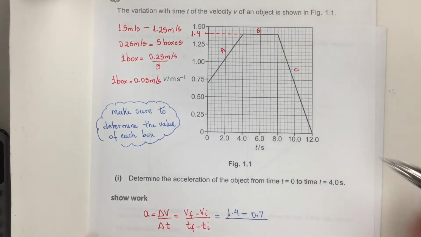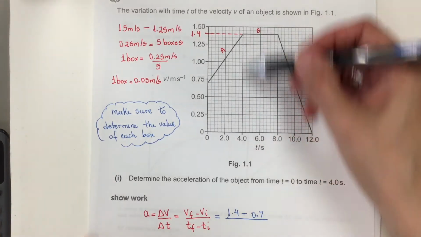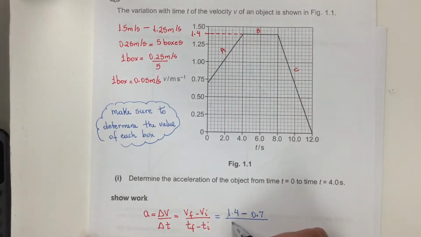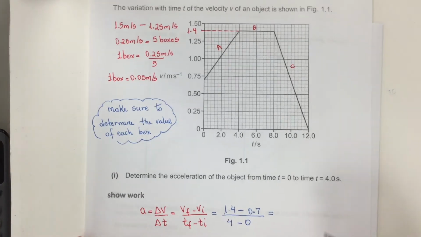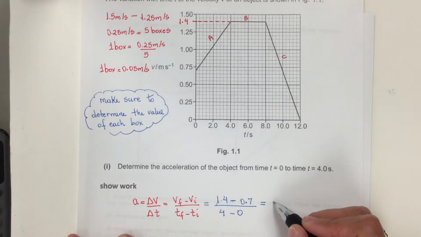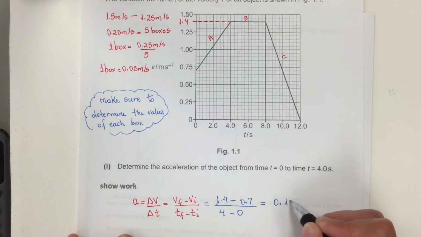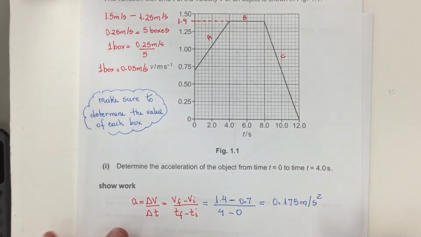Over time, so it's from 4 to 0. So 4 minus 0. So that gives us an acceleration of 0.175 meters per second square. Make sure that you square the second. Or in Cambridge format, it will be 0.175 m s^-2.